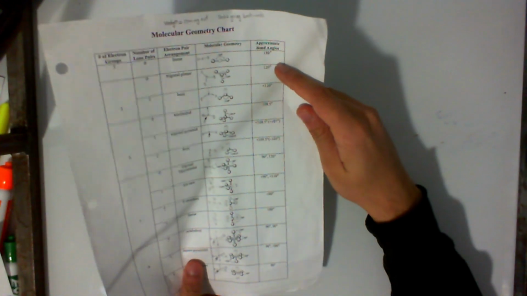As you add more electron pairs and atoms, the geometry changes and the angles decrease as well. At the start it's 180 degrees, and at the bottom, with 6 electron groups, it has 90 degrees, and it will only get smaller as you add more lone pairs and more atoms.